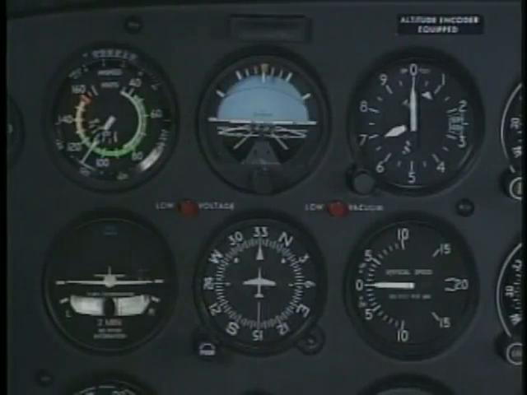When using instruments as your primary means of controlling the airplane, remember to trust your instruments. They are much more reliable than your senses, especially when there are no outside references.